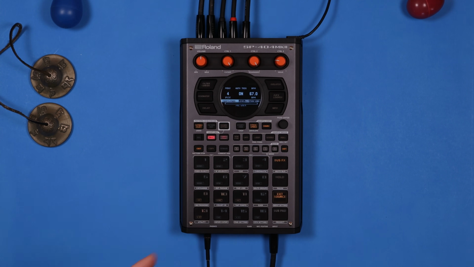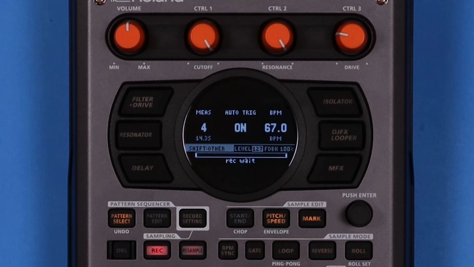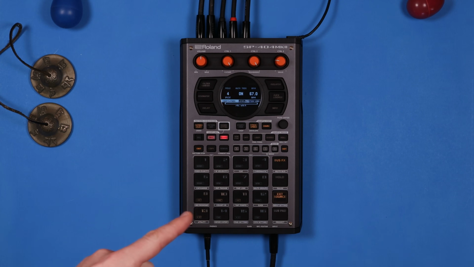Let's lay down an idea, and also I'm going to turn on resampling, which is auto overdub. So when it gets around to the top, it's going to keep recording.